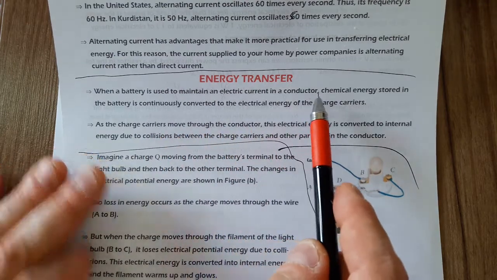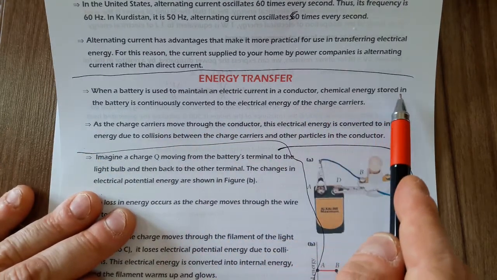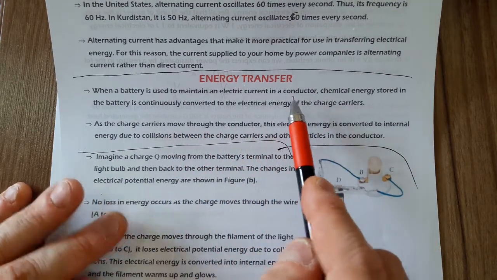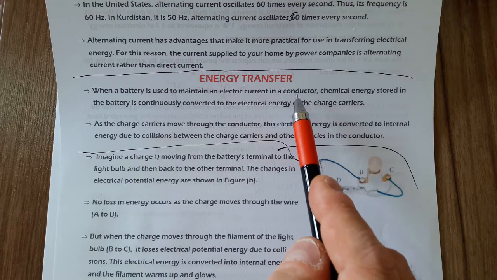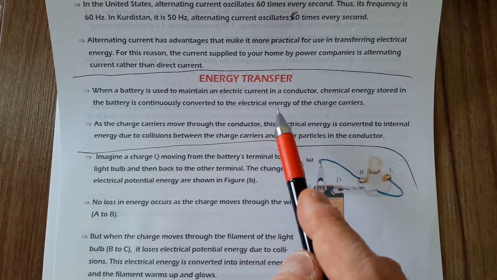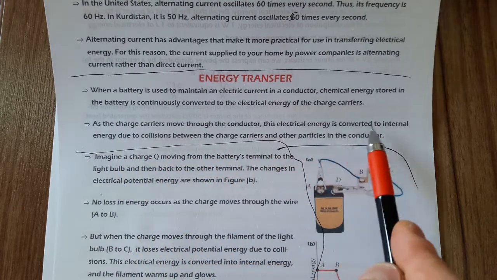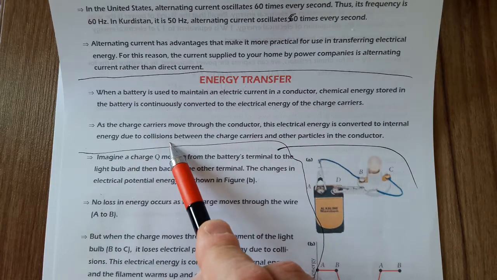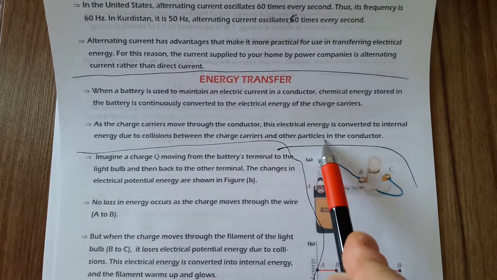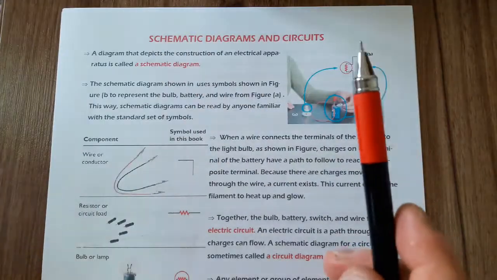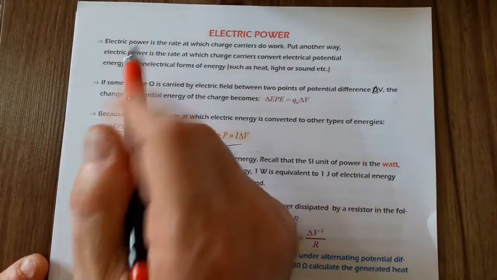Next step is to define the power. What is power? When a battery is used to maintain an electric current in a conductor, chemical energy stored inside the battery is continuously converted to electrical energy of charge carriers. So, chemical energy from the battery is given to the charge carrier as electrical energy. As the charge carrier moves through the conductor, this electrical energy is converted to internal energy due to collisions between the charge carriers and other particles of the conductor.